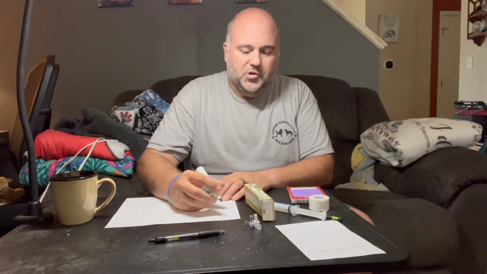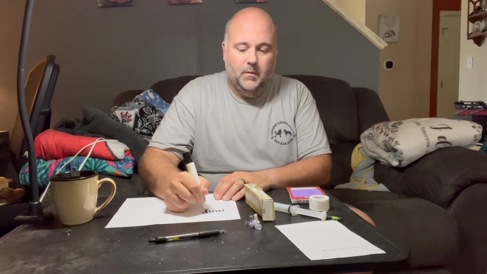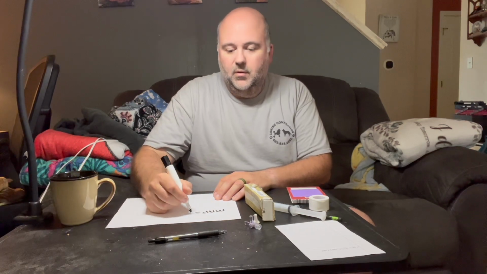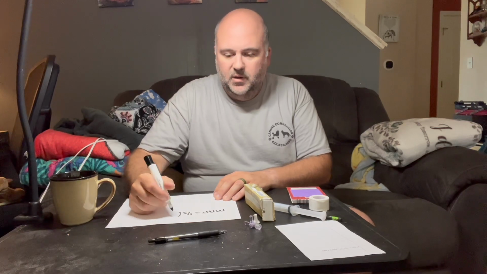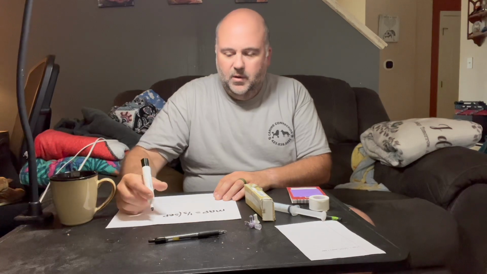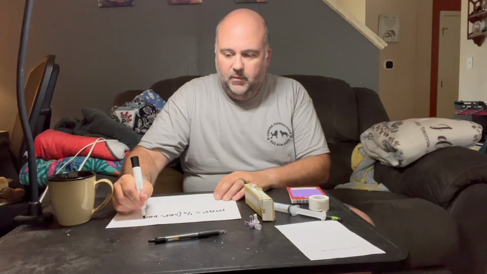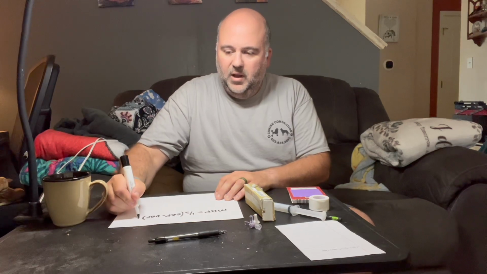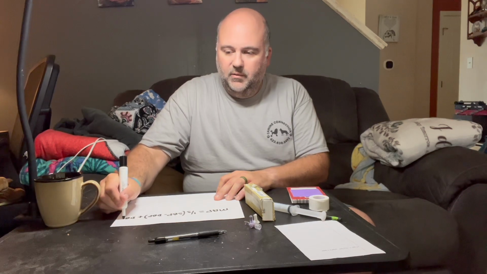mean arterial pressure, or MAP, equals 1/3 times systolic blood pressure minus the diastolic blood pressure, plus diastolic blood pressure.